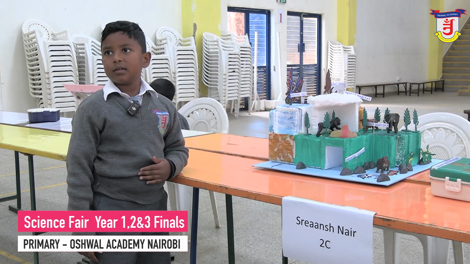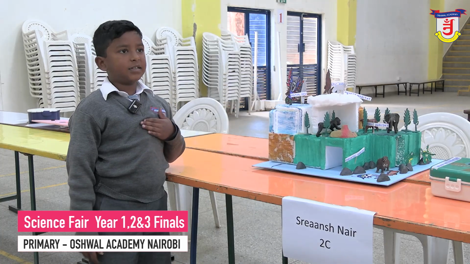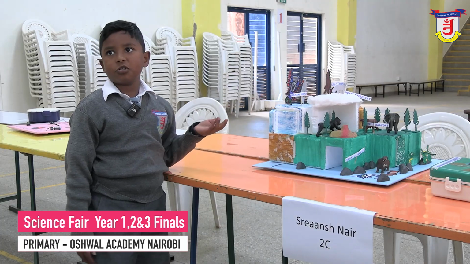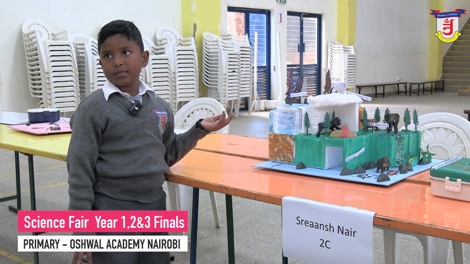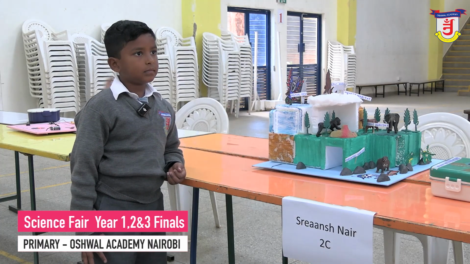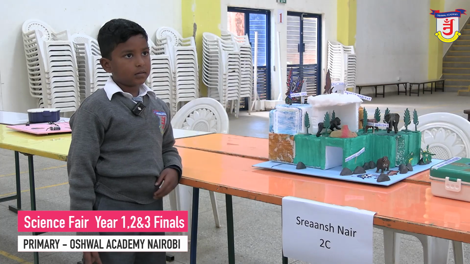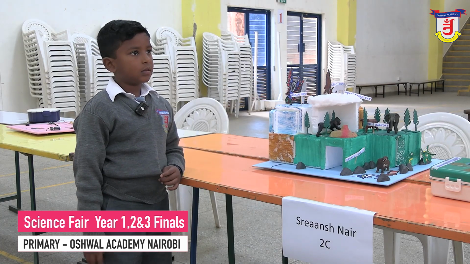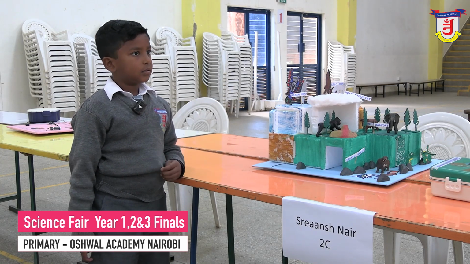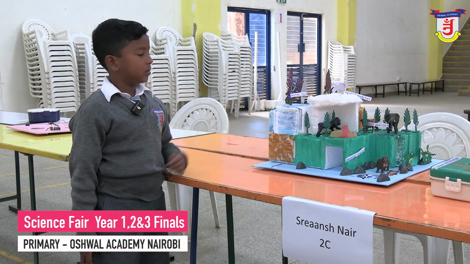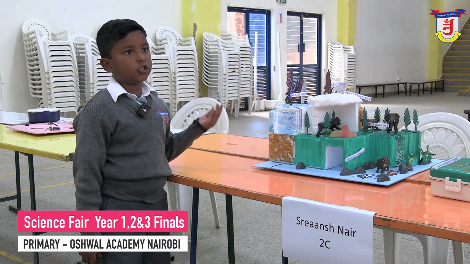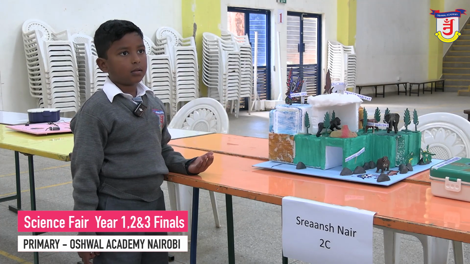But what if it gets food in the forest as well? But it will stay in the Arctic because it is meant to stay in the Arctic, and there's also fish that it eats. Okay, if we provide the fish, food is available, but still we are putting the baboon in the Arctic. Will it survive? No, it won't survive because it's too cold.